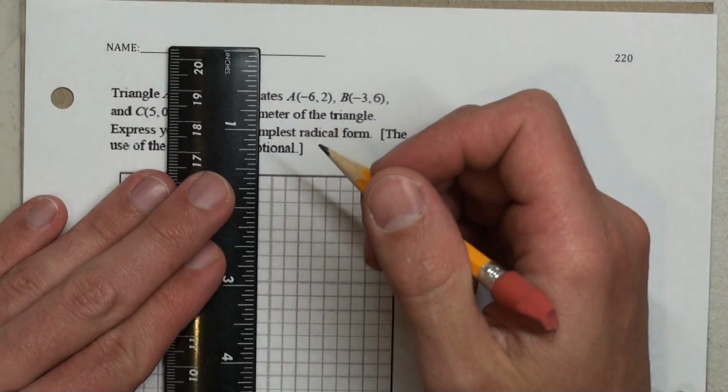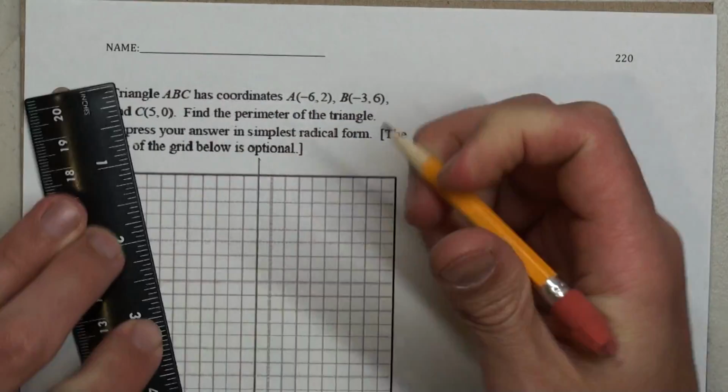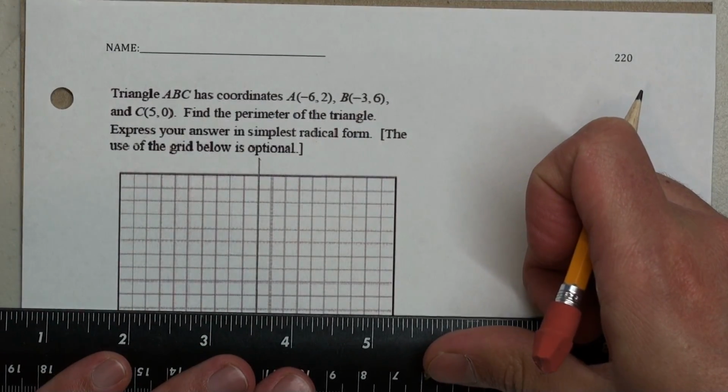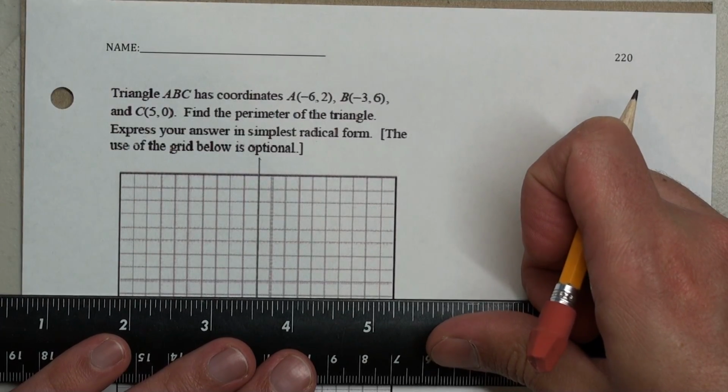Okay, we have to draw, the use of the grid is optional, so I don't have to draw anything.